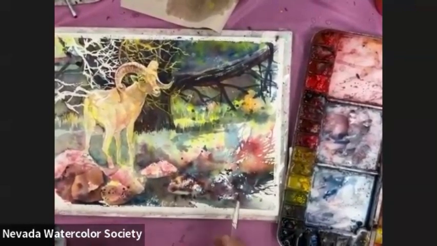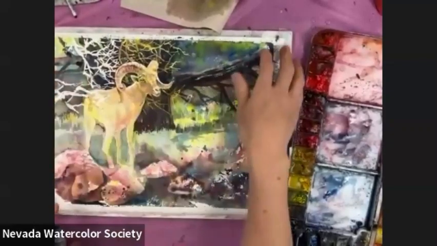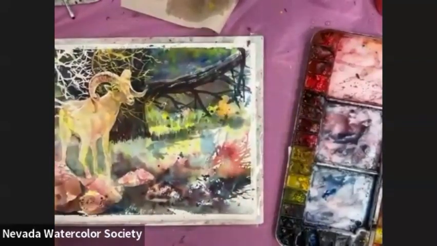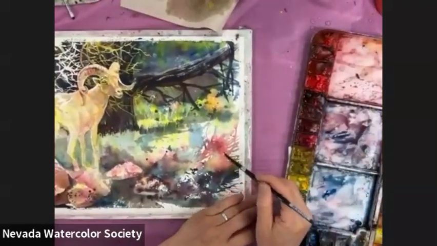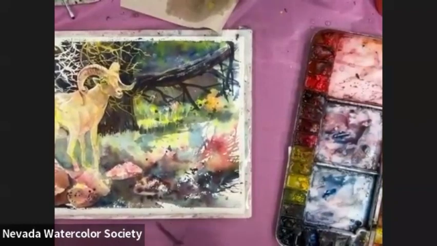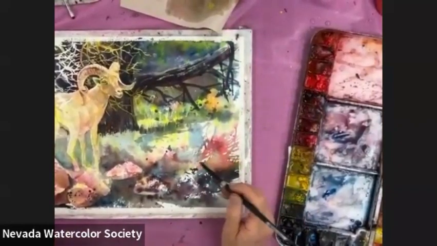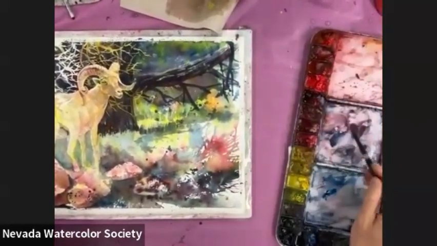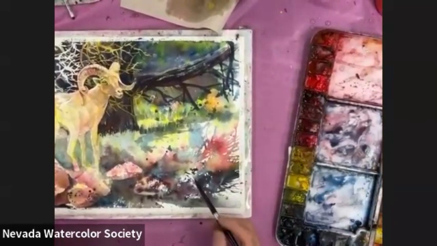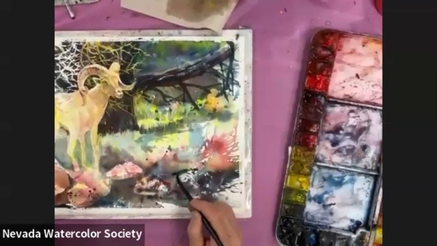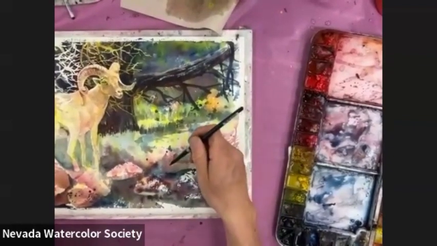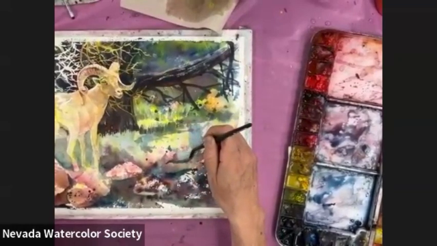So basically, I showed you the main thing about this painting. Now, to show you a little bit more negative painting, make this into like a fallen stump or branch with branches. Okay. So now paint the ground. Paint the ground.